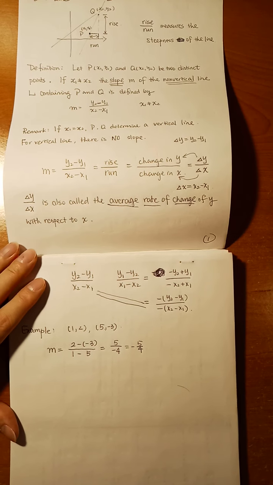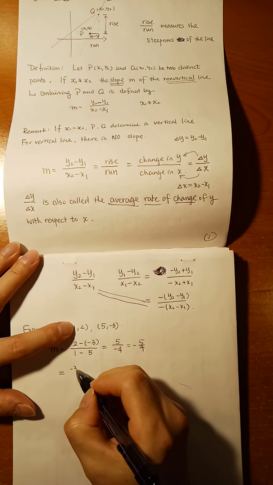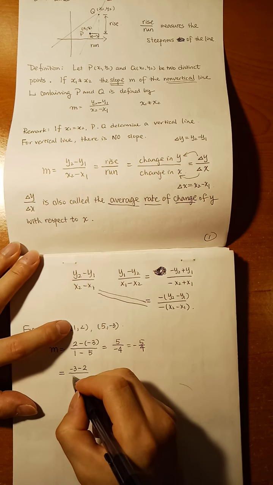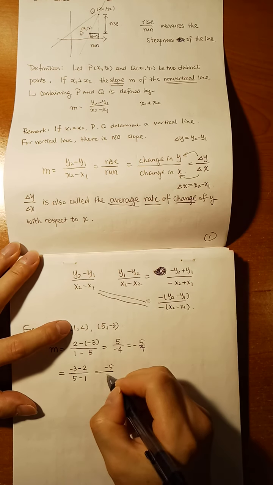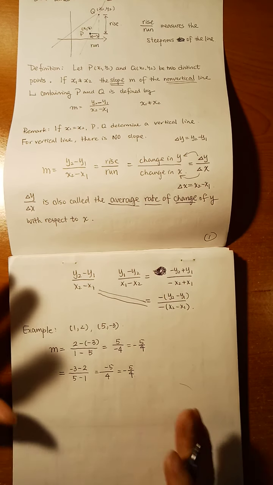You can use a different way. If I use negative 3 minus 2, then you have to use 5 minus 1. Negative 3 minus 2 is negative 5, and 5 minus 1 is 4. The same. It doesn't matter how you do the subtraction, but you cannot mix.